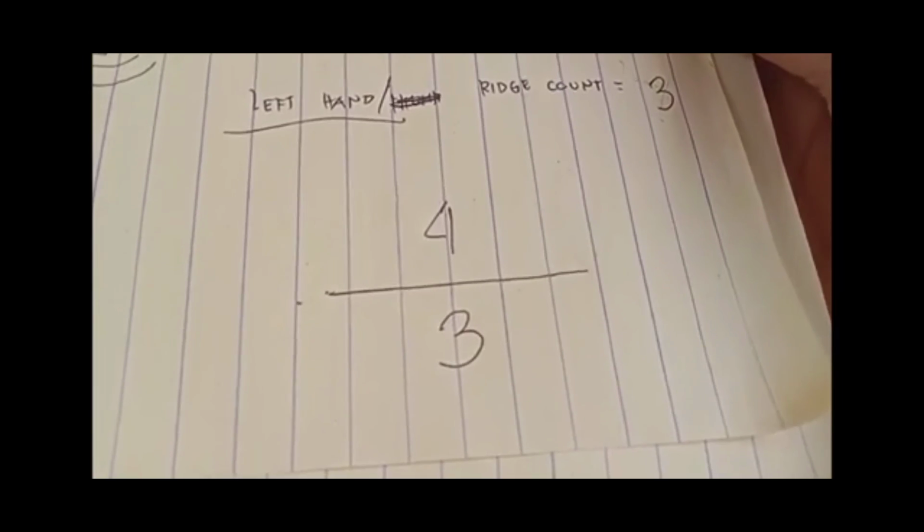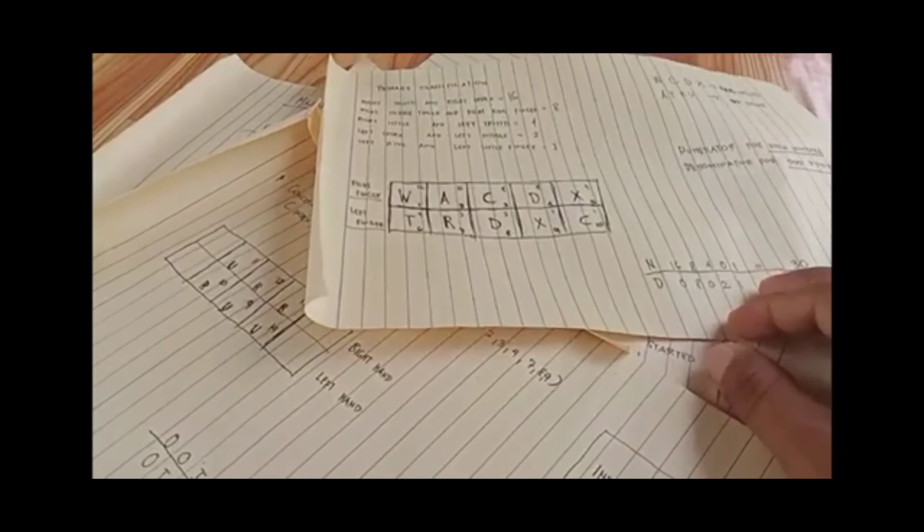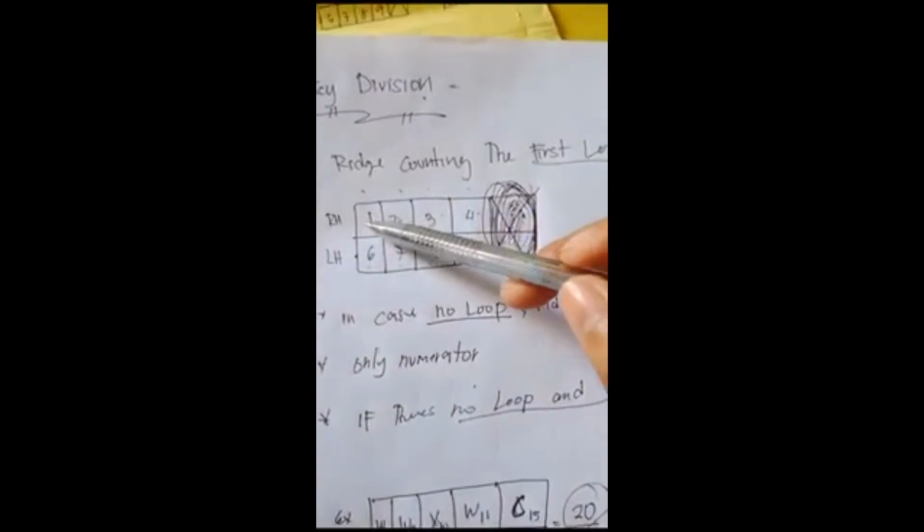And that's it. I hope you learned something in this video. So guys, final division, ridge counting is the first loop except the little fingers. Ito yung example ng box. Ito lang guys, wag nyong salihin to kasi ito lang yung except naman yung little fingers. Yung first box, so 1, 2, 3, 4, 6, 7, 8, 9.